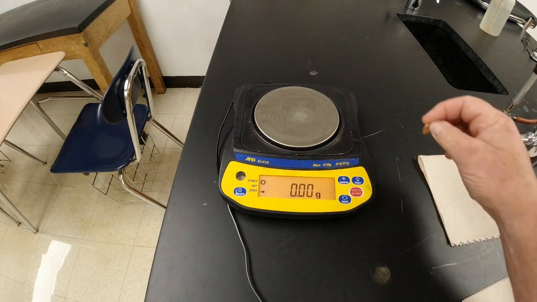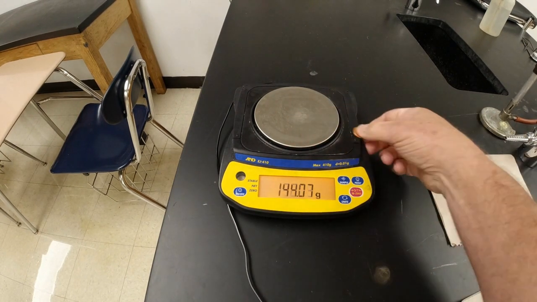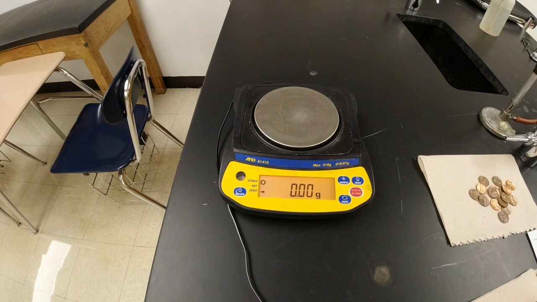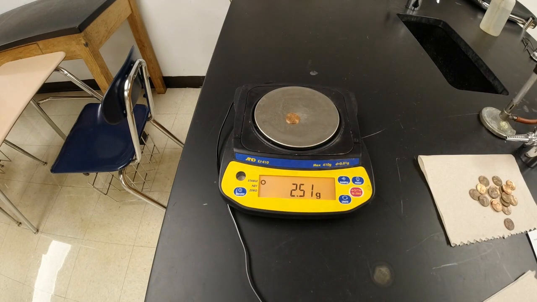Let's make sure we're zeroed here. 1990, 2.50. 1980, 3.09. Next penny, 1989, 2.51.